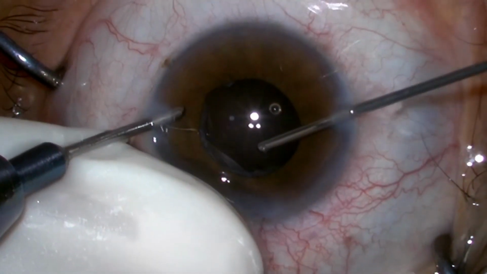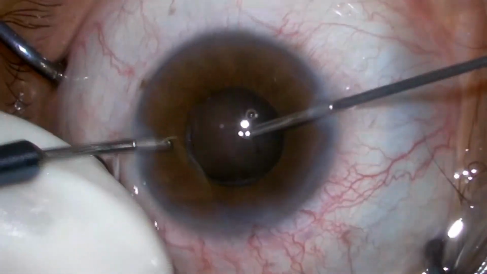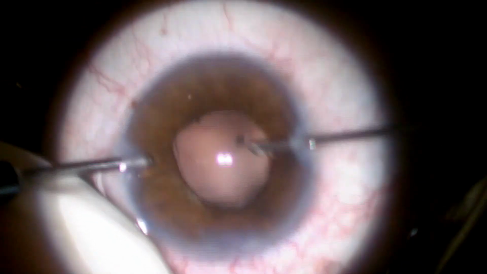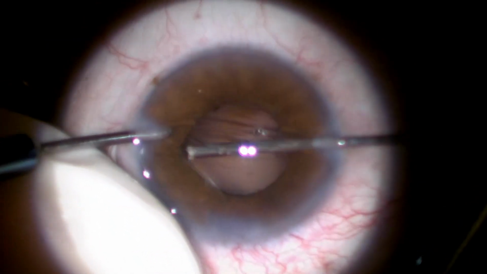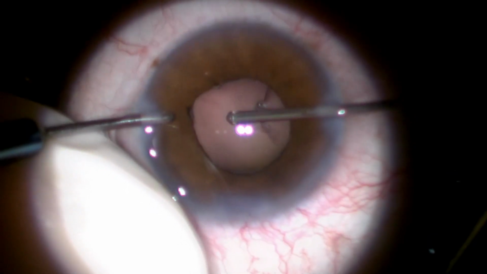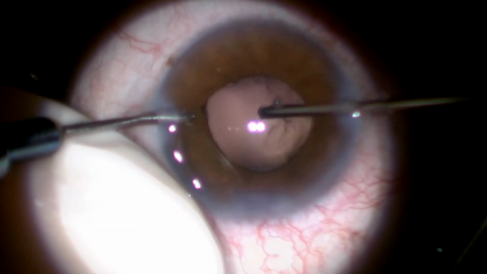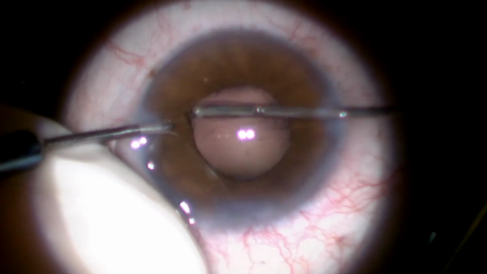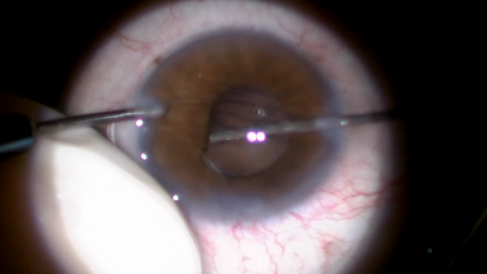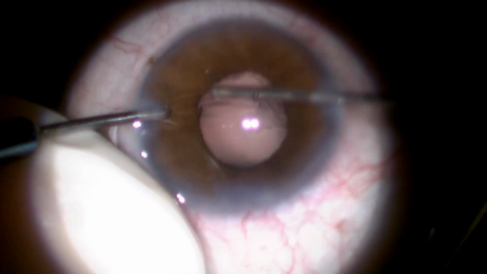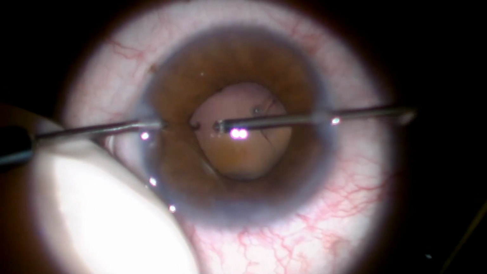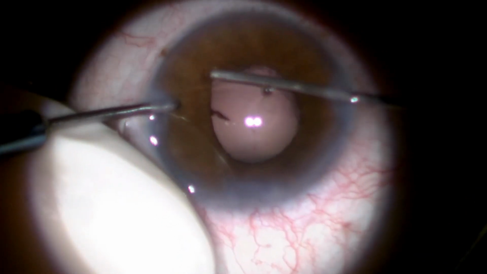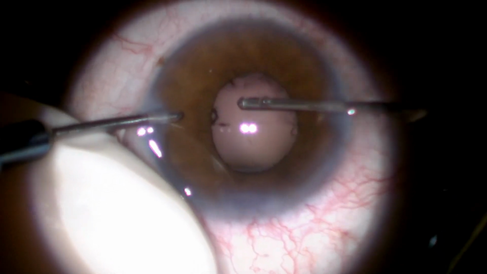We are trying to cut all the vitreous strands that are possible. When we go with the cutter under the iris, at that time we are not using the cutter. See here, the vitreous is attached, and the vitreous strand is there, and now it is free.